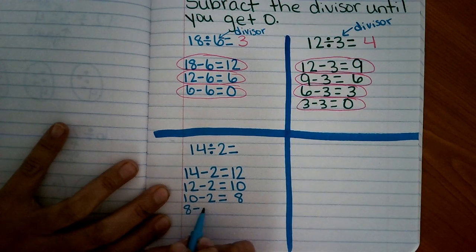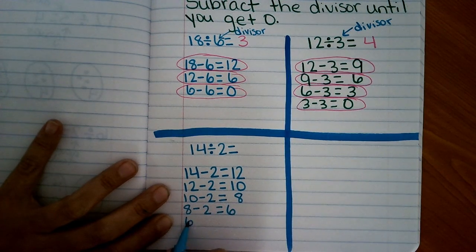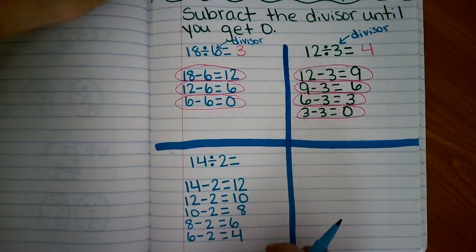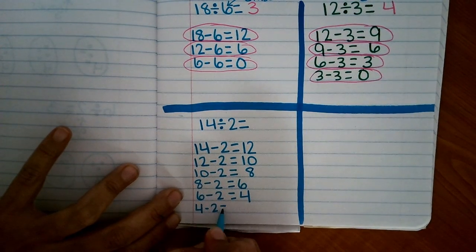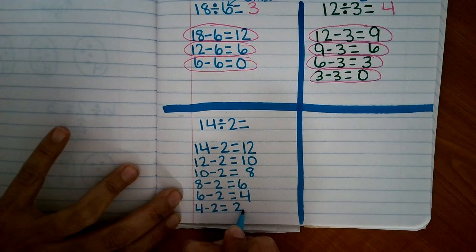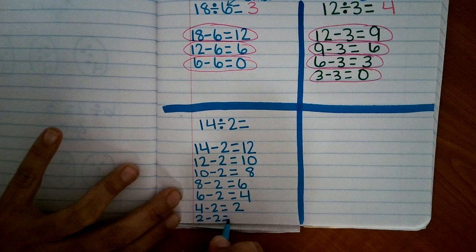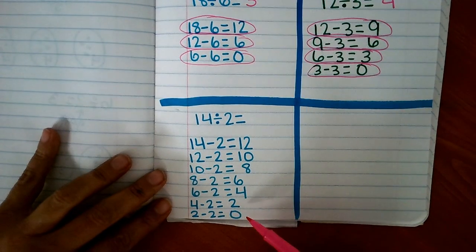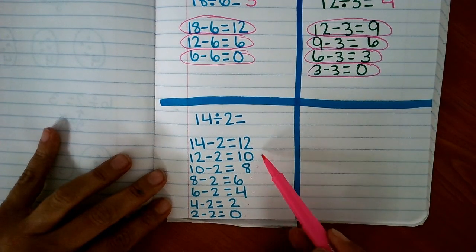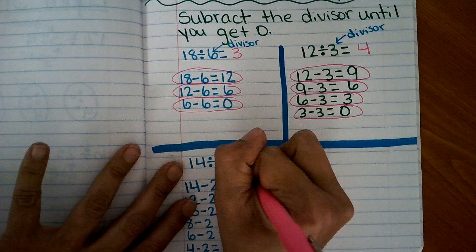And then 8 minus 2 equals 6. 6 minus 2 equals 4. 4 minus 2 equals 2. And 2 minus 2 equals 0. Once I get to 0, I stop. And then go back and count. How many times did you subtract? 1, 2, 3, 4, 5, 6, 7. 14 divided by 2 is 7.